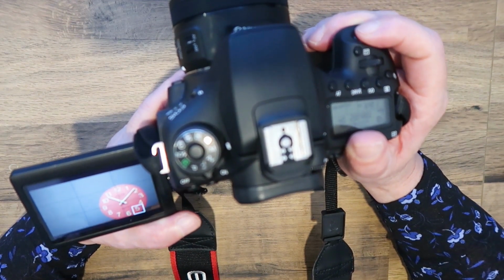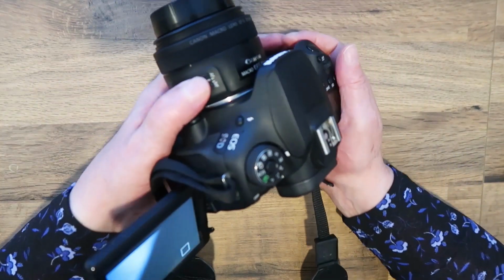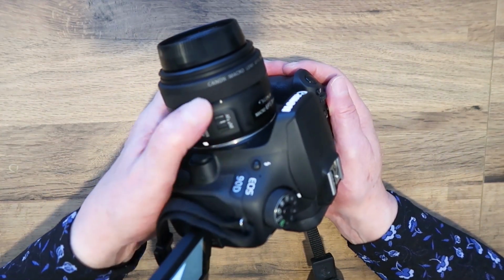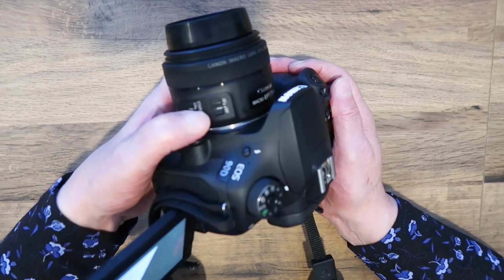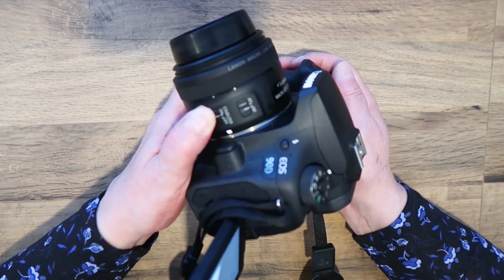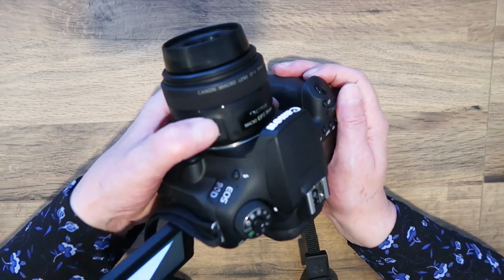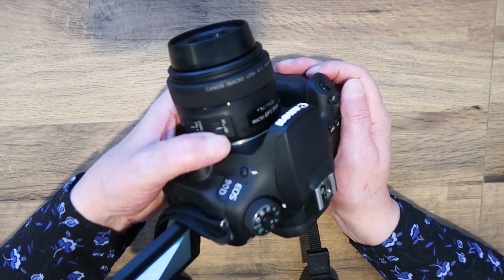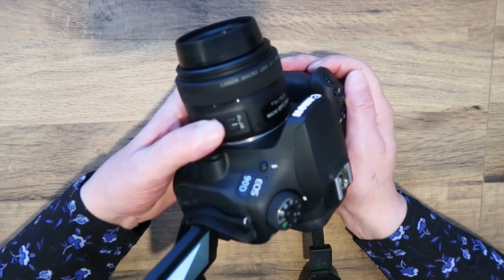So to use the magnifying button, you would have to have your lens, this is on automatic focus, put on manual focus just by sliding that along. Normally lenses have your stabilizer. You can either have your stabilizer on or off. I've got that on, or you can have automatic focus or manual focus. So I've got this on manual focus.